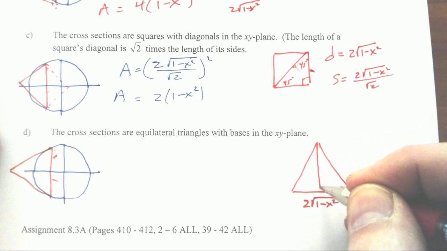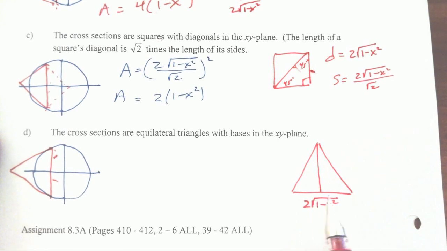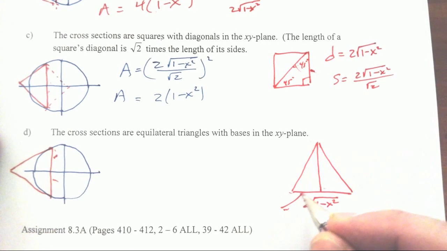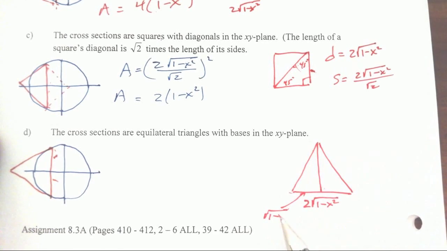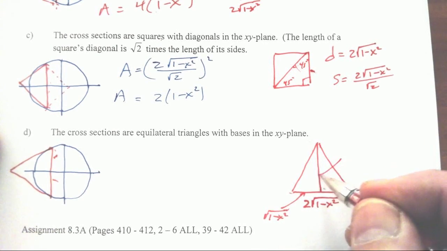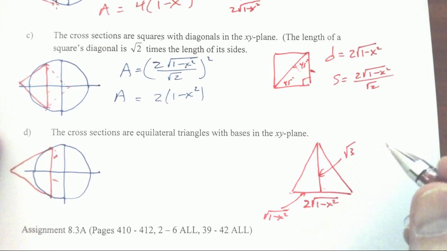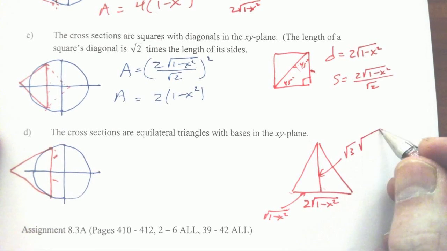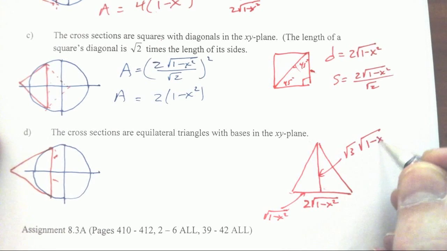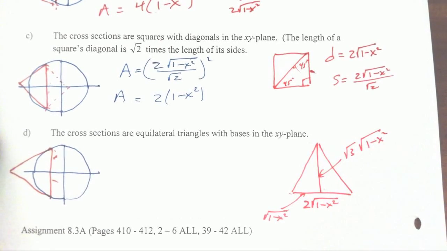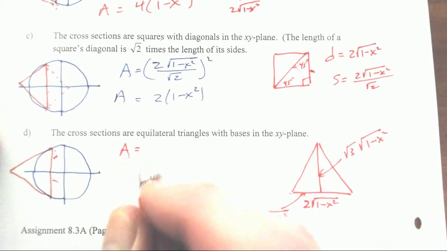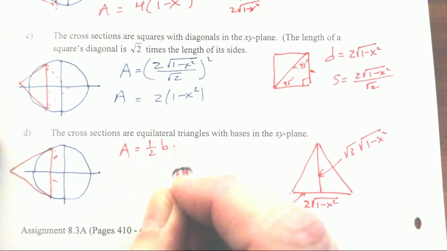Now we're dealing with an equilateral triangle. This is a 30, 60, 90. This length right here is just one of those square roots of 1 minus x squared, meaning this length is root 3 times square root of 1 minus x squared. Our area formula we can use is 1/2 base times height.